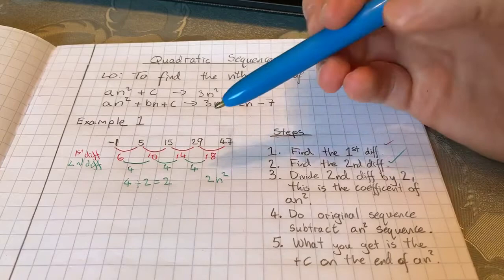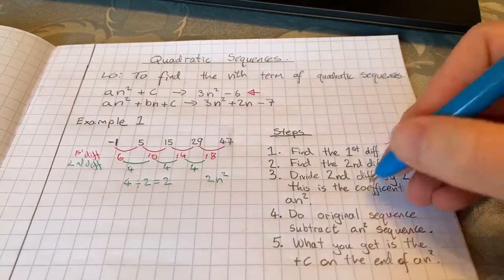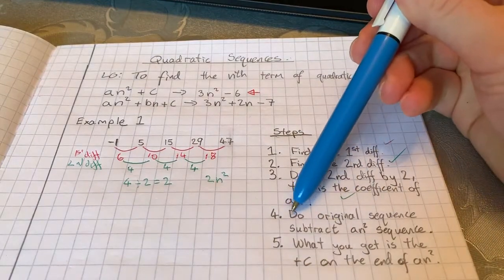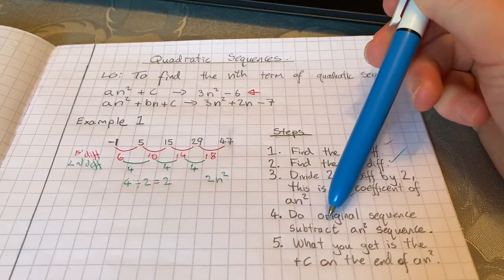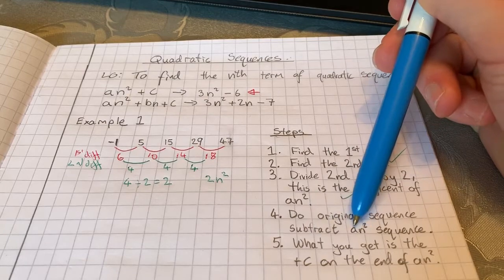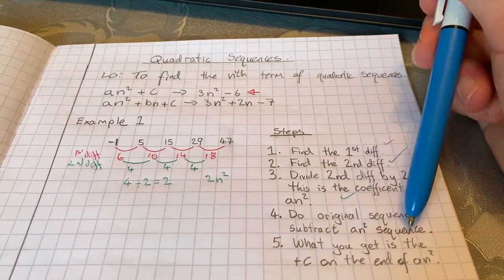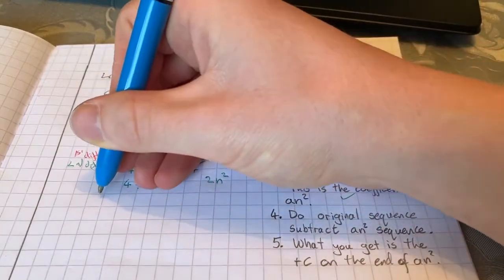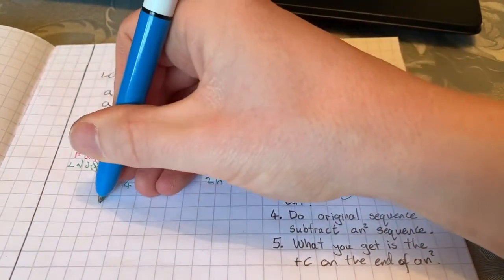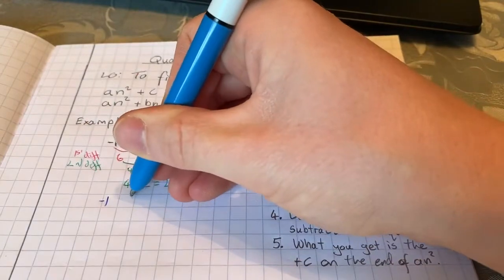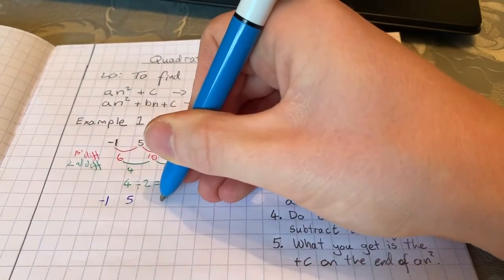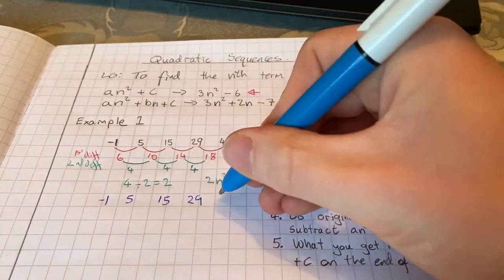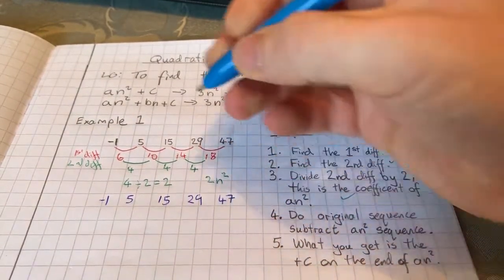So next step, we've got the coefficient. You're going to write the original sequence again, but we're going to subtract the an squared sequence we just found from it. So I'm going to write that original sequence: minus 1, 5, 15, 29, and 47. So that's the original one.